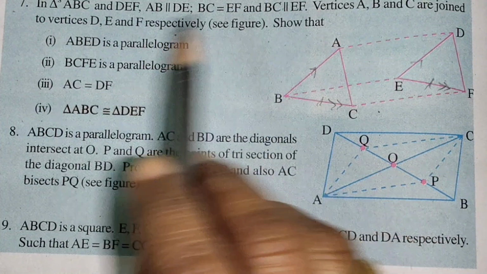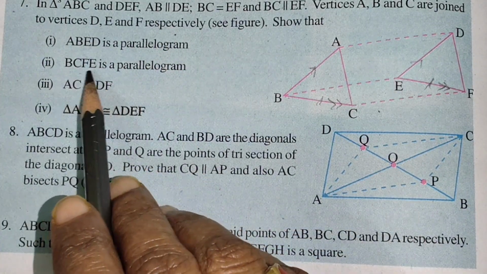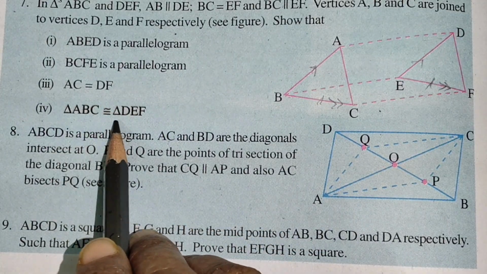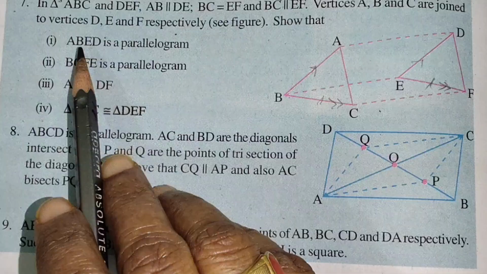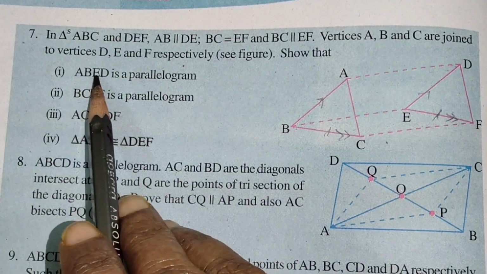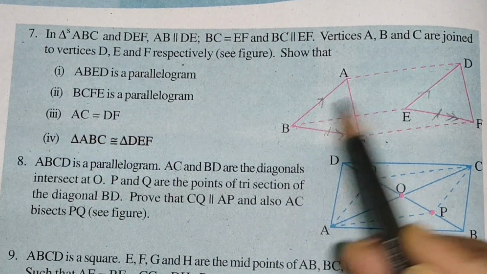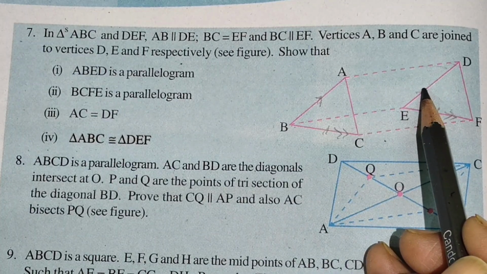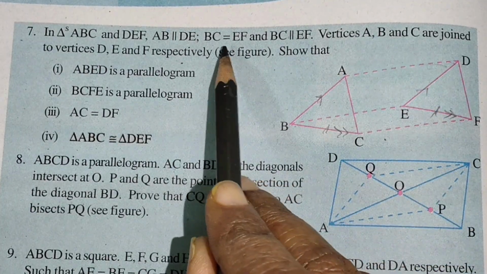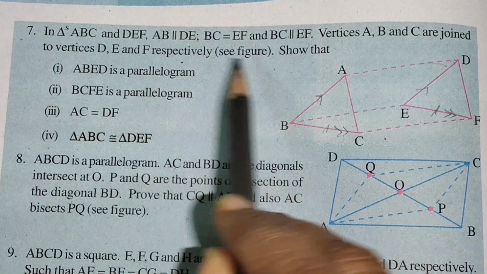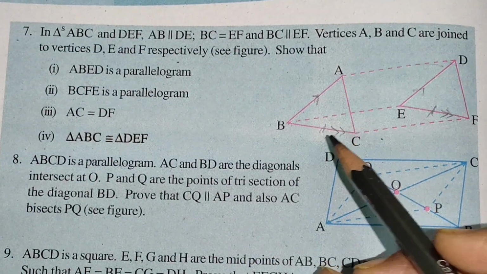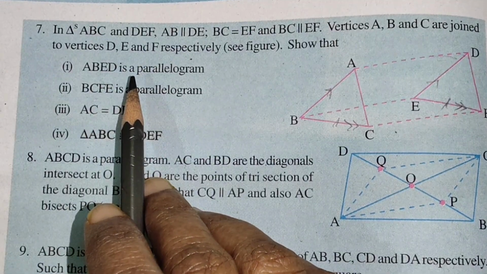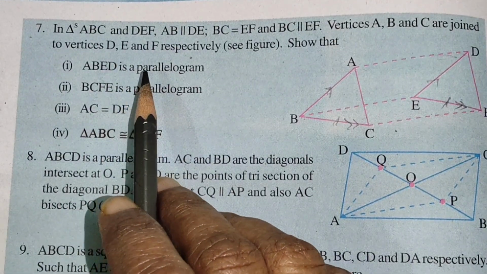Respectively show that ABED is a parallelogram, BCEF is a parallelogram, AC equal to DF, and triangle ABC is congruent to triangle DEF. First we prove that ABED is a parallelogram. These two are the parallel sides, and BC equal to EF. Here first we prove that ABED is a parallelogram.